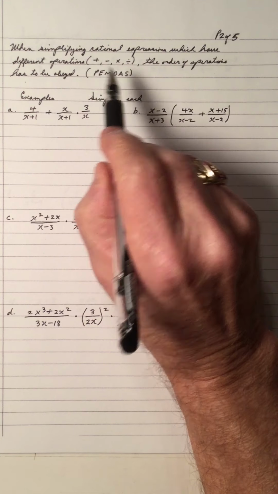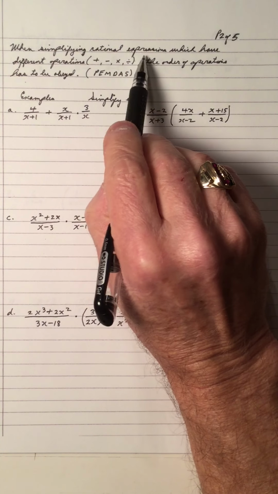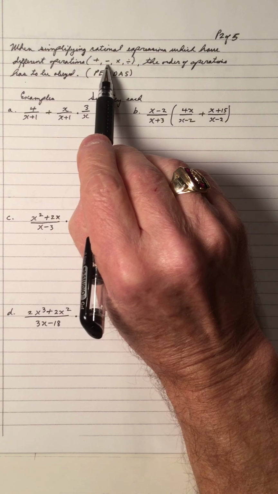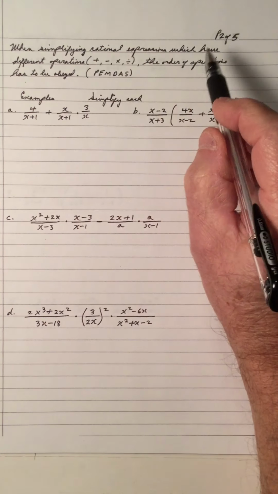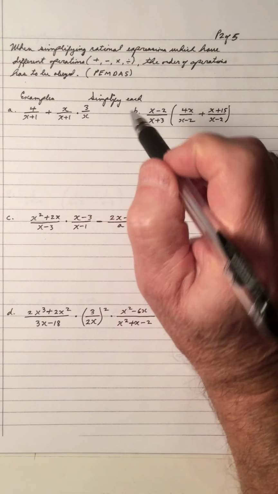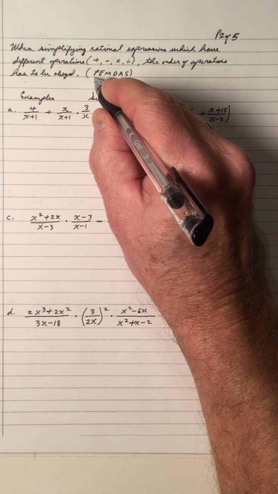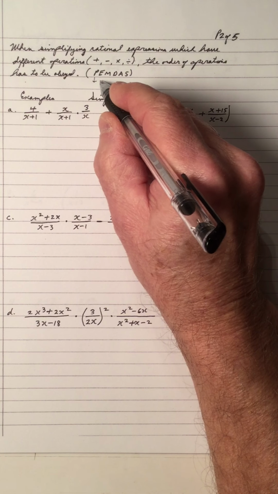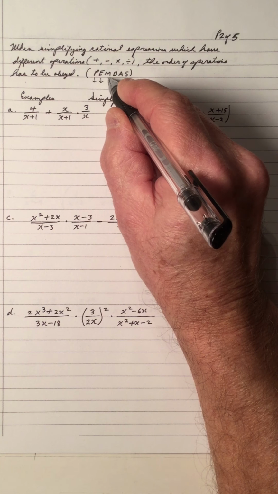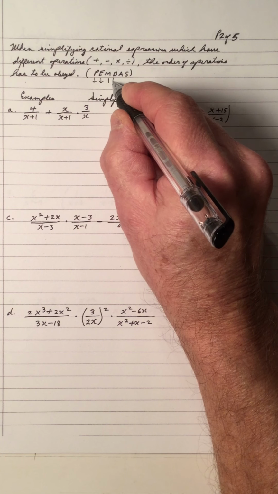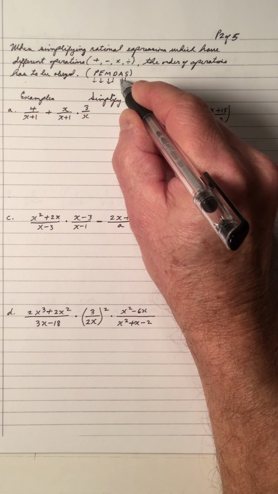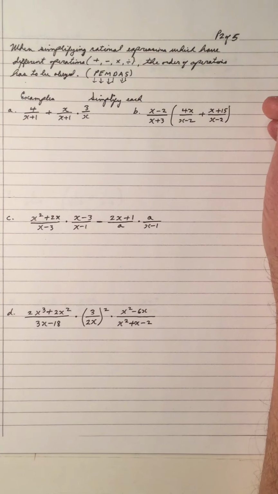Order of operations on rational expressions obeys PEMDAS. When simplifying rational expressions which have different operations of addition, subtraction, multiplication, division, the order of operations has to be obeyed. PEMDAS means we have to do the inside of the brackets first. Then we have to do the powers or exponents. Then we have to do multiplication and division from left to right. Then we have to do addition and subtraction from left to right.